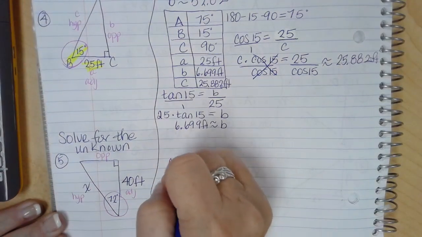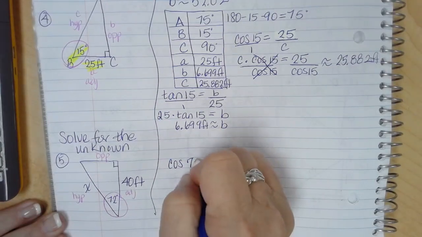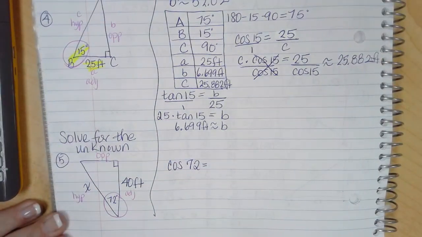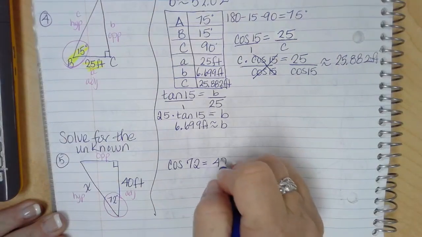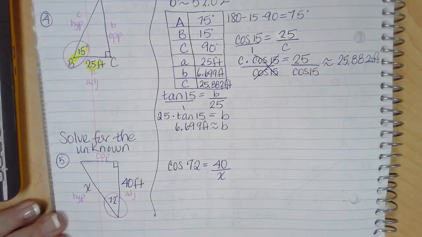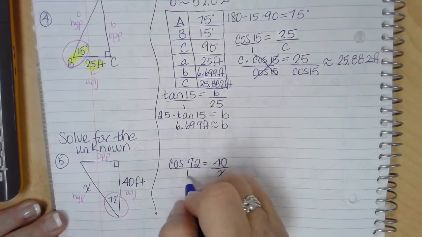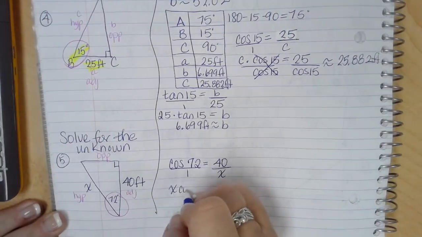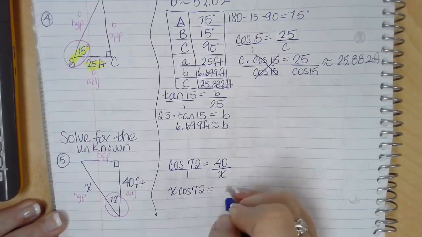Cosine. So then I'm going to do cosine of the angle is adjacent, which is 40, over hypotenuse, which is x. Same thing. Cross multiply, and I get x cosine of 72 equals 40.